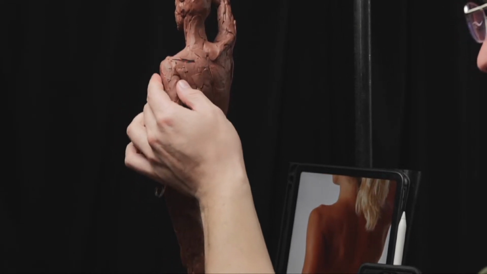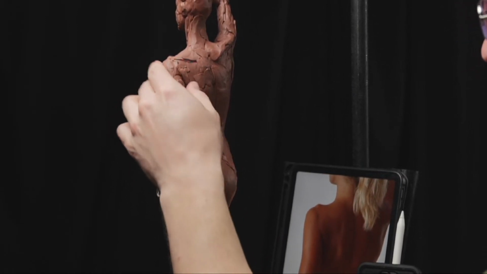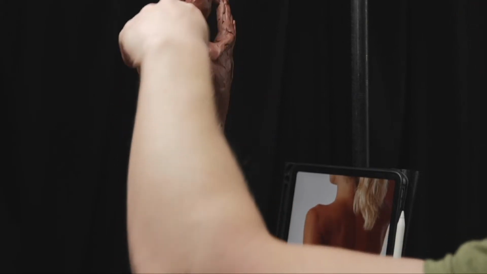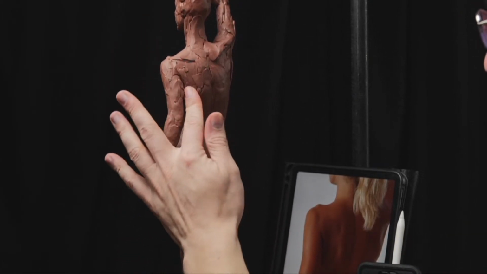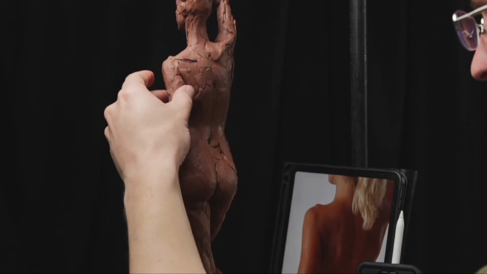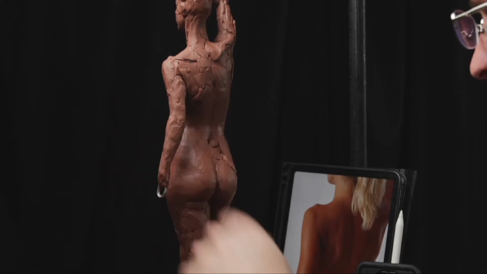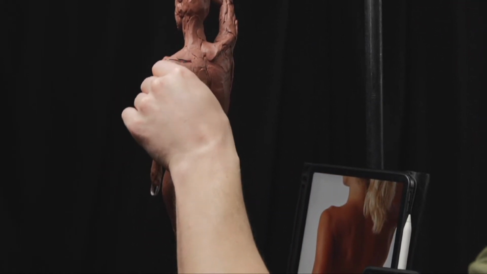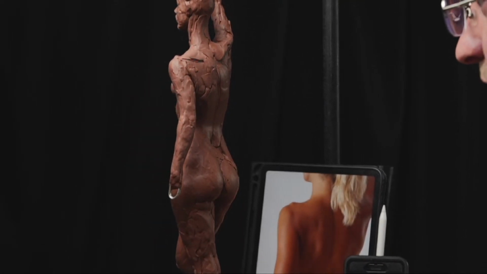That shoulder, there's the skin fold that's kind of tucking around the area where the arm is. I want to give an indication of that. And then as I come in with the tool, which I'm going to do in a sec, I just want to try to not erase all of this information that I'm trying to carefully set in place.